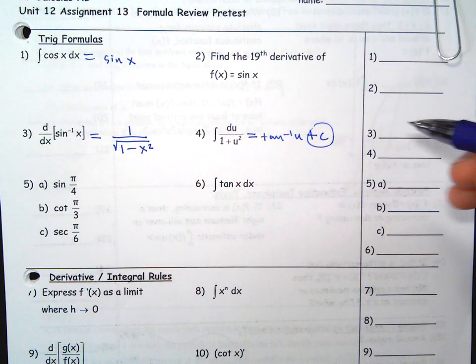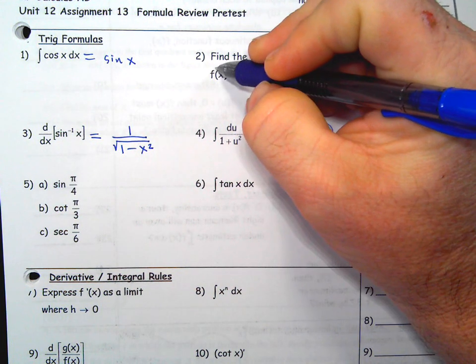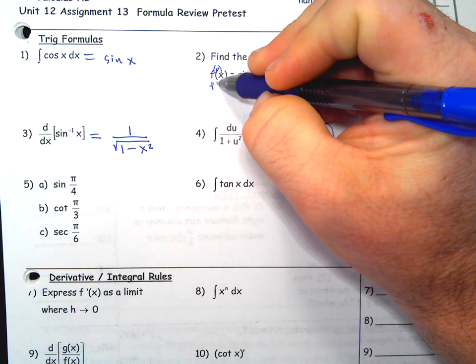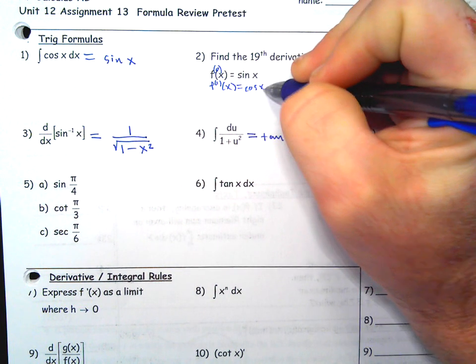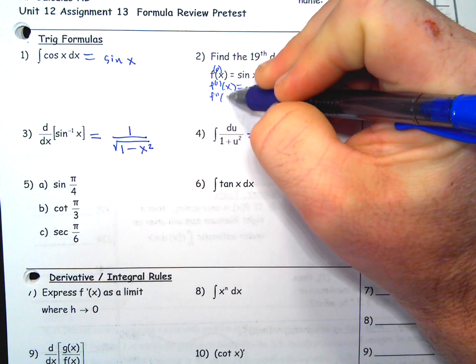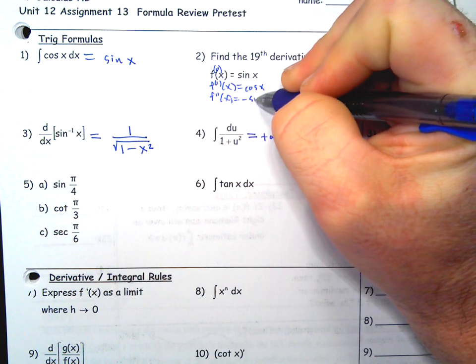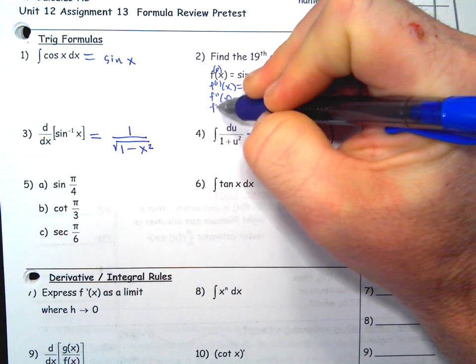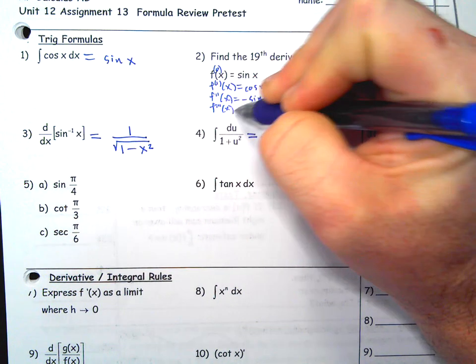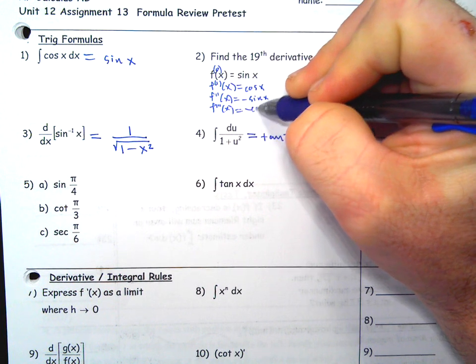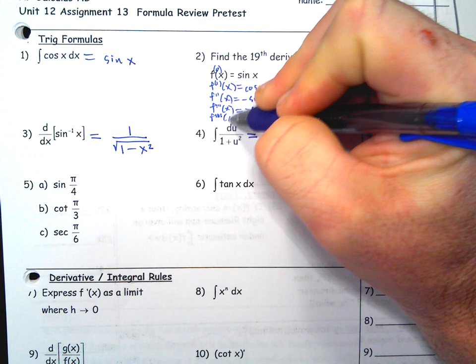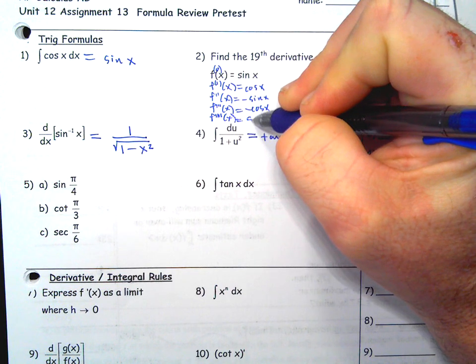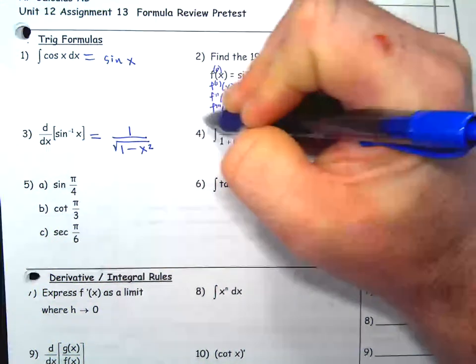19th derivative of sine. Well, that probably means there's a pattern. So you'd say, well, this is the 0th derivative, and the first derivative is cosine, and the second derivative is negative sine, and the third derivative is negative cosine, and the fourth derivative is positive sine. And now we're back to where we started.